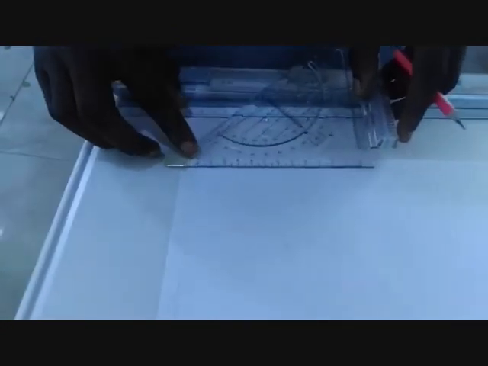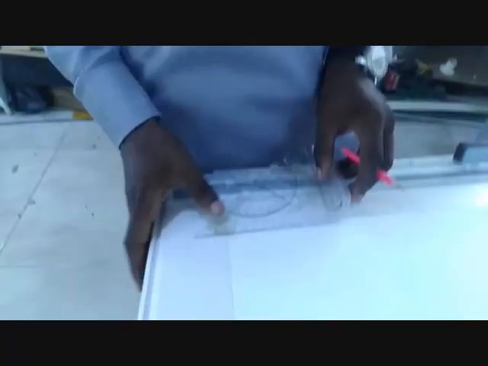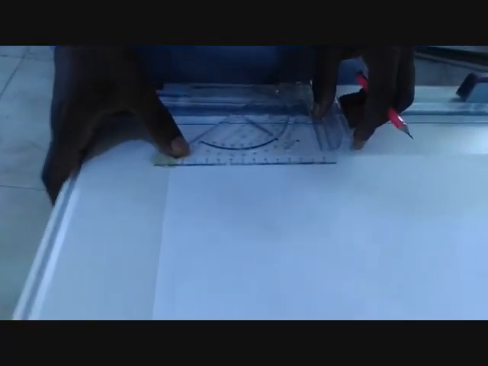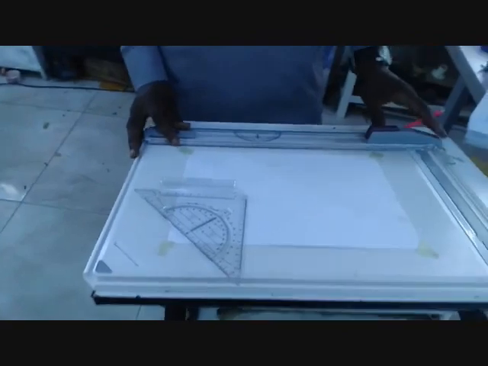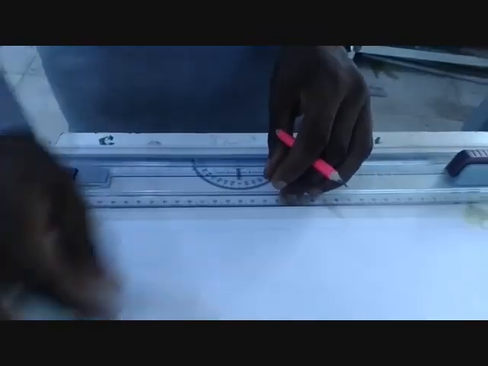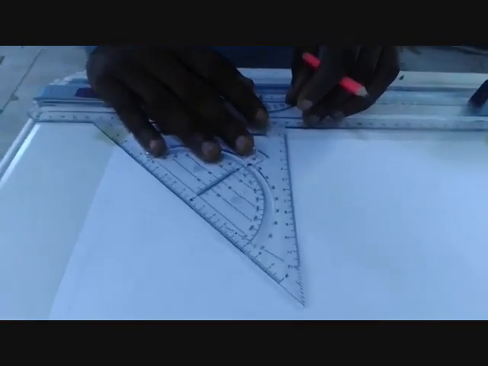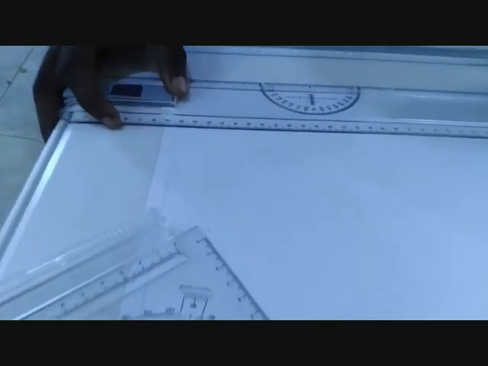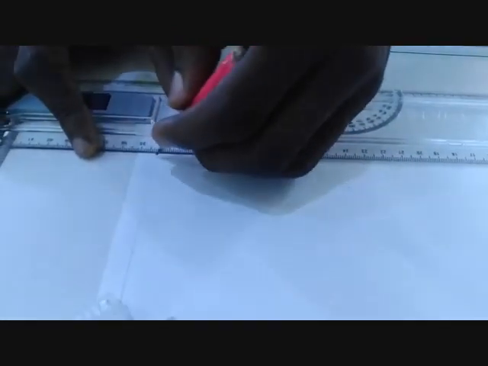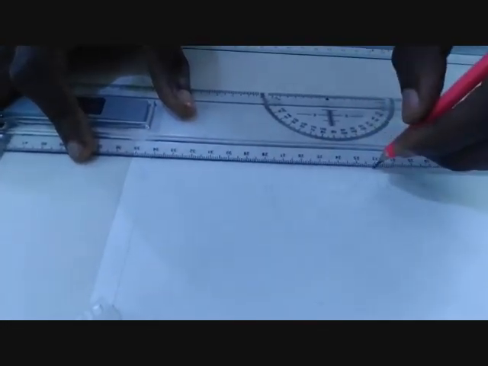If you put our 50, then the length of the title block, let's give it like 12 millimeter. This is our 12 millimeter. So if you put your 12 millimeter like this, put your T-square like this, draw it like this. Can you see it? Then draw the other one here.